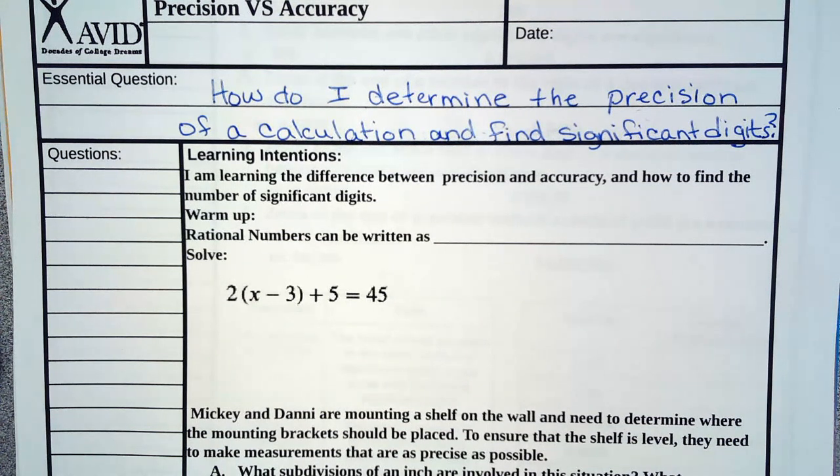Hello class, today we are looking at the difference between precision and accuracy. Your essential question: how do I determine the precision of a calculation and find significant digits? Learning intention: I'm learning the difference between precision and accuracy and how to find the number of significant digits.